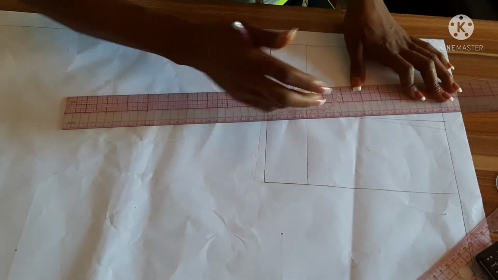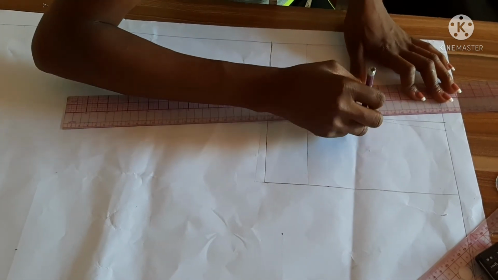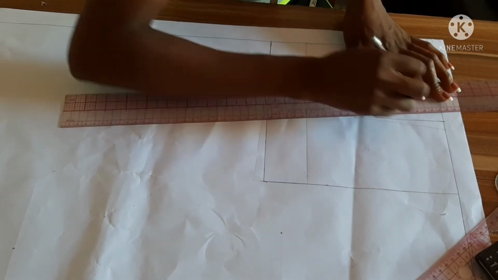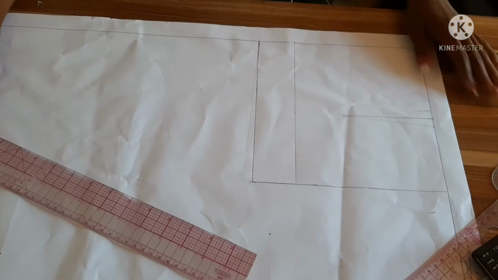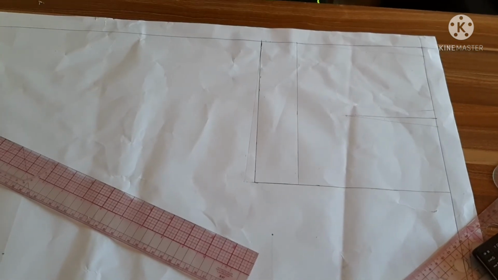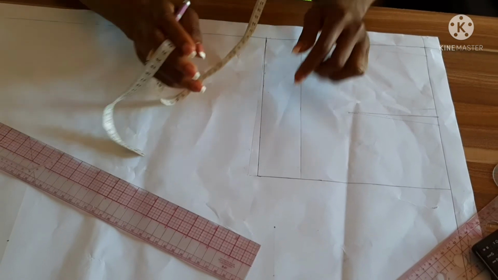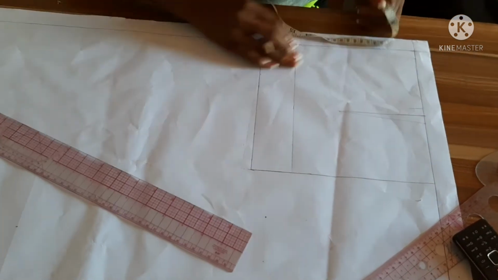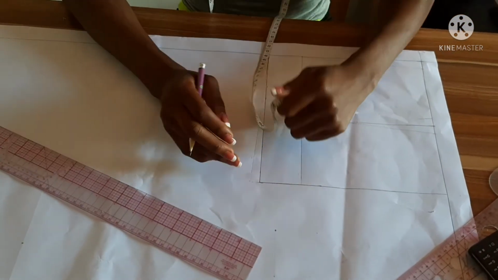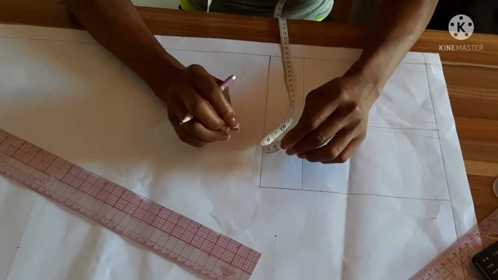From here to here. So we are almost through with this upper part. Next we have to do is to come back to this our crotch length line to get our crotch extension.